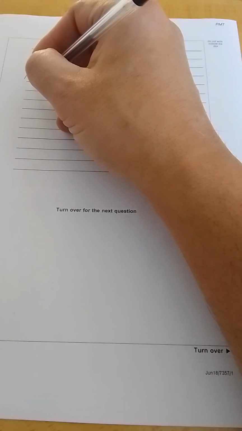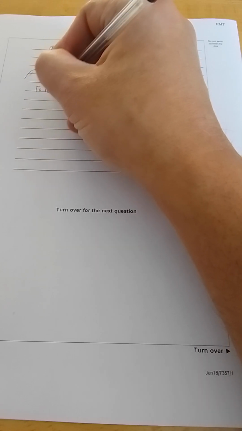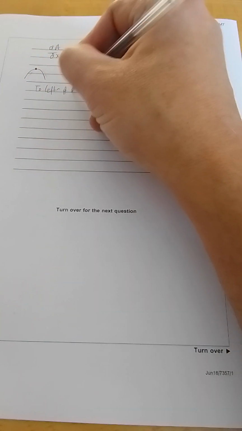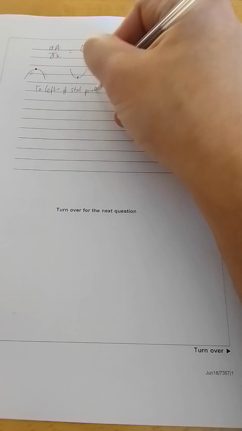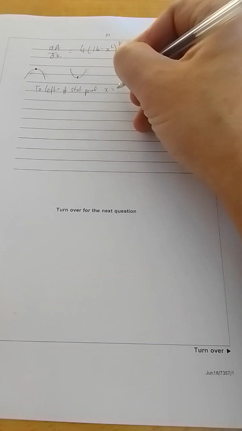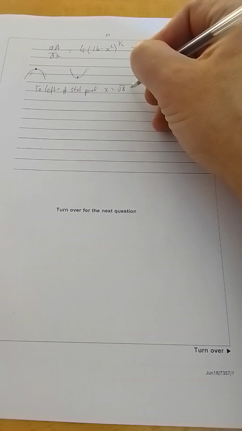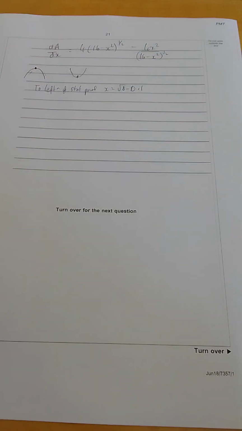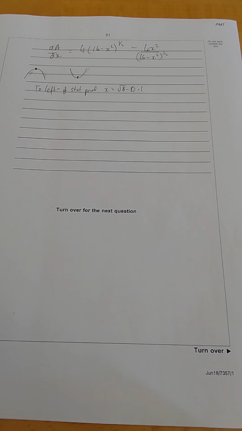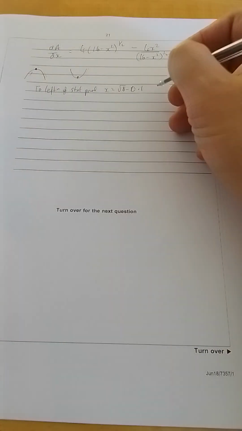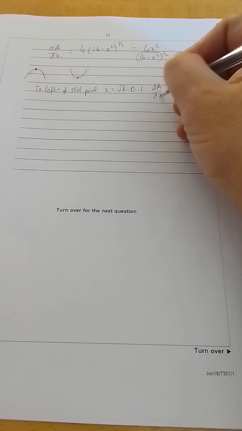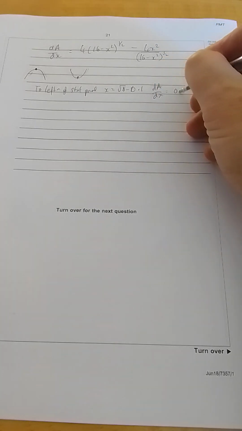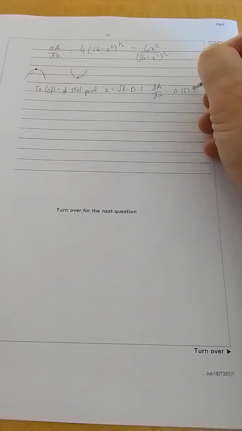So to the left of the stationary point, we can use x is equal to the square root of 8, maybe minus 0.1. And if we put that into dA dx, we'll find that dA dx is equal to, at that point, 0.15198.